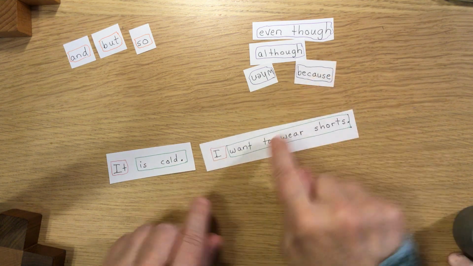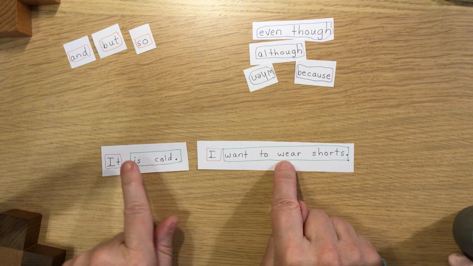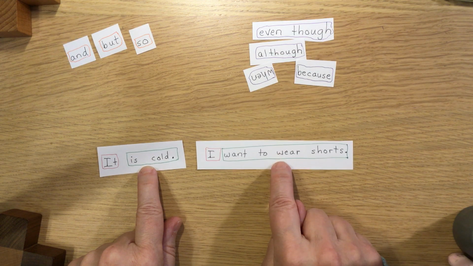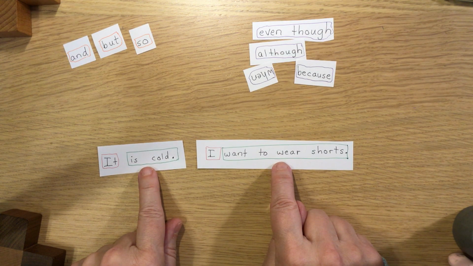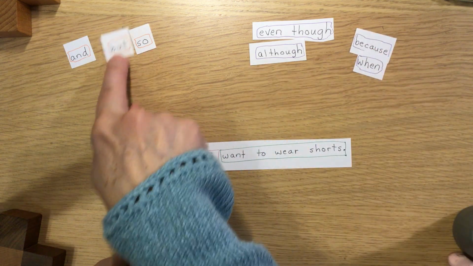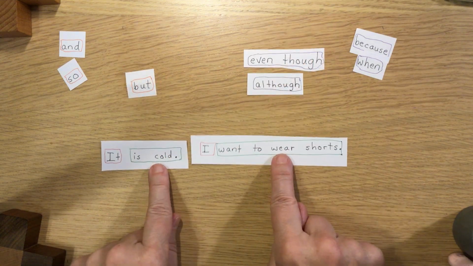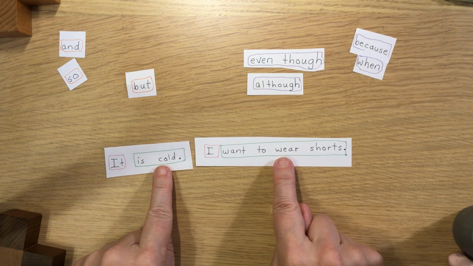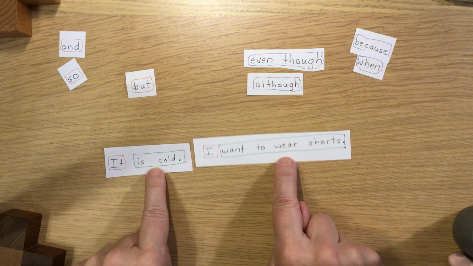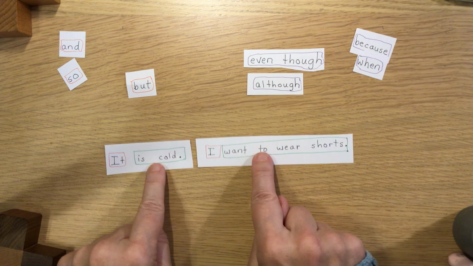Well, I need to see, how do these sentences go together? Wearing shorts does not cause it to be cold. Being cold does not cause me to want to wear shorts, so it's not a cause and effect sentence. So I'm not going to use because or when, or so. So I'm going to be looking at but, although, and even though, because these two sentences don't really seem to make sense together. They don't really agree. They kind of seem like, why would they go together?